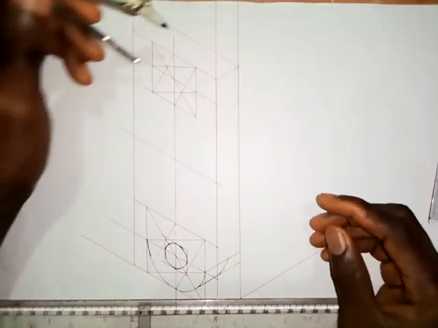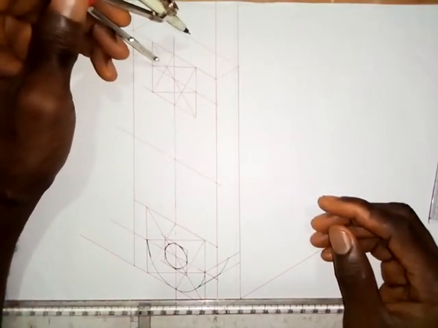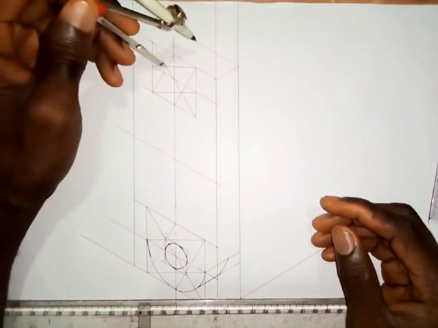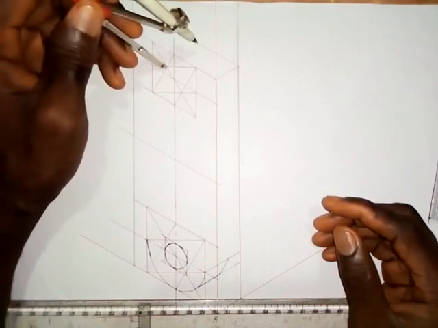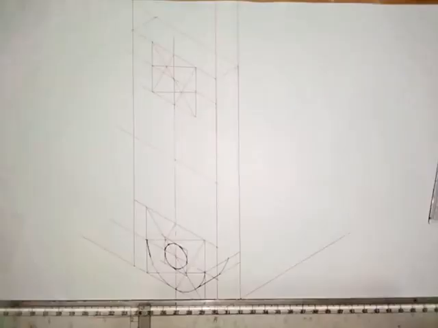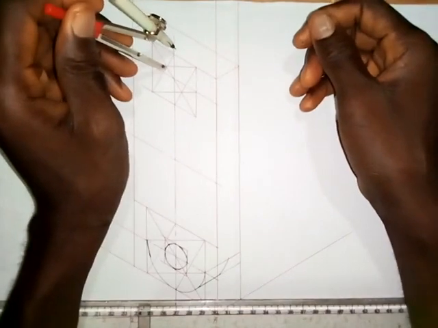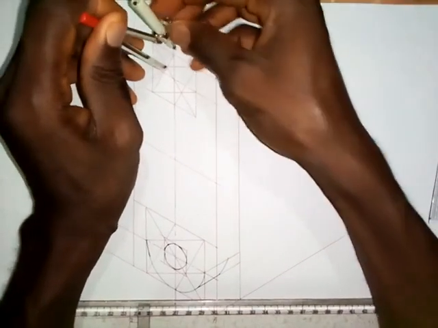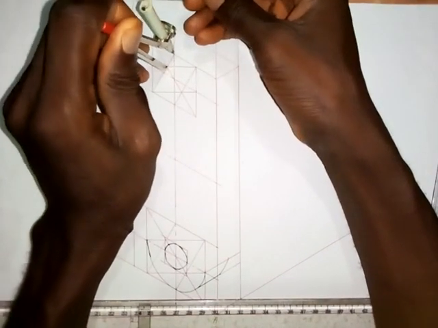So now I'll put the pinpoint of my compass here. Put the pinpoint of my compass here. Okay, so I'll put it here, and so I'll draw.